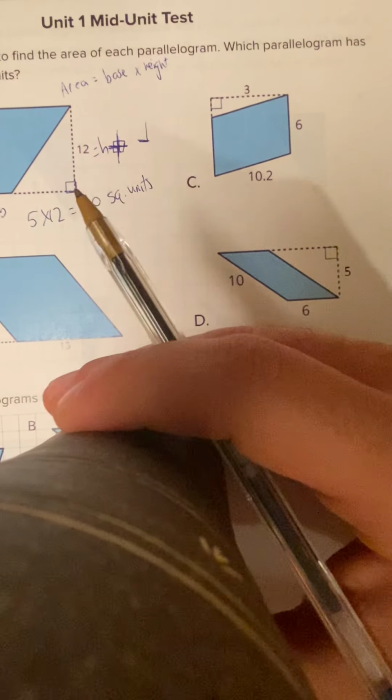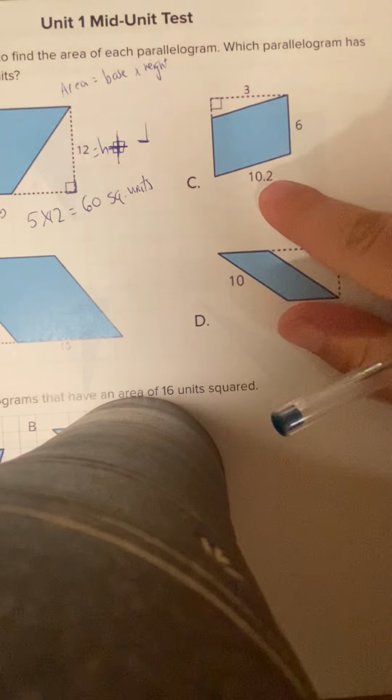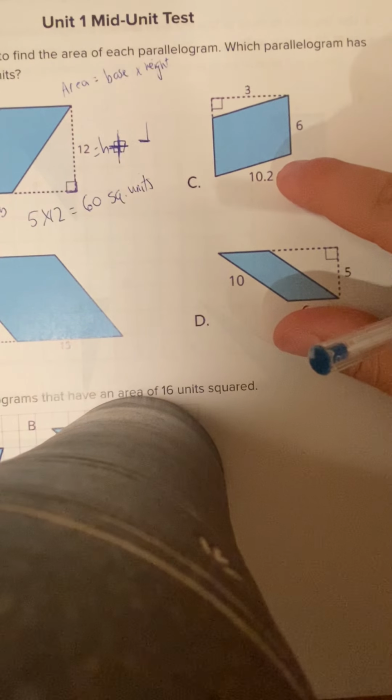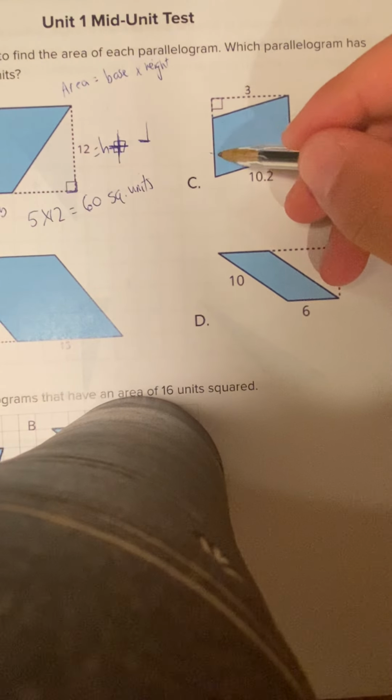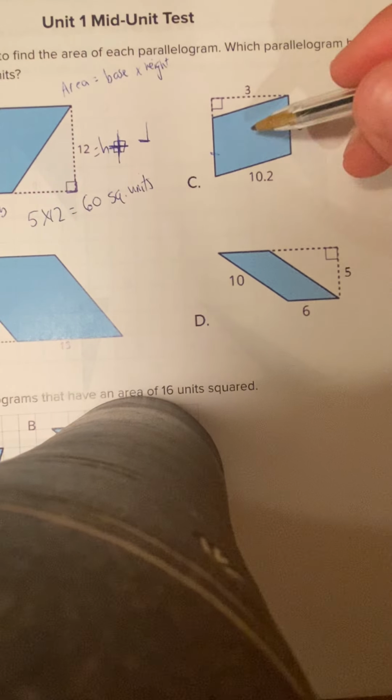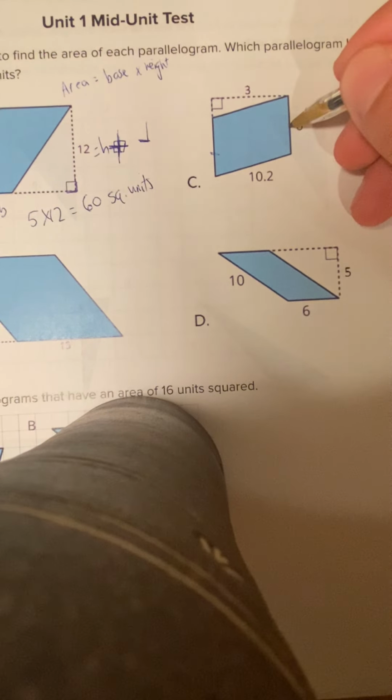Now let's do this next one. I'm looking for perpendicular lines. Are this and this perpendicular? Almost, but not quite. But it looks like this side and this line are perpendicular. You might be wondering, how long is this? Well, in all parallelograms, opposite sides are equal in length.